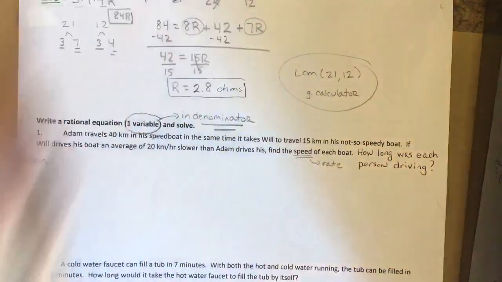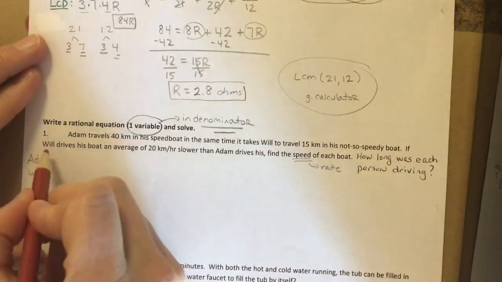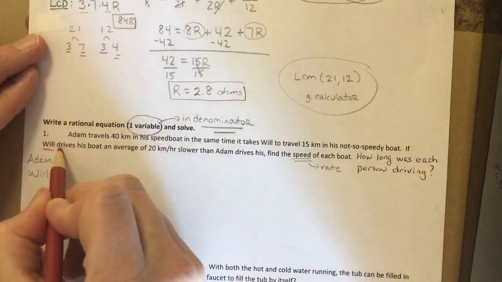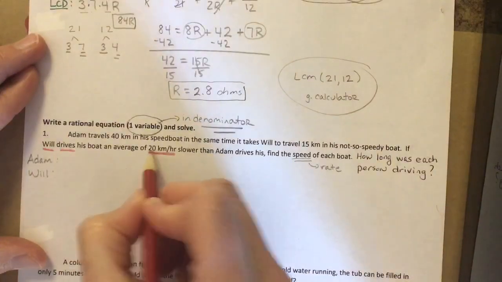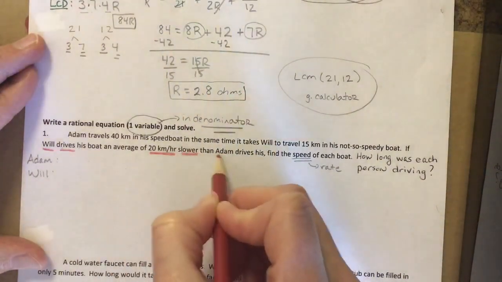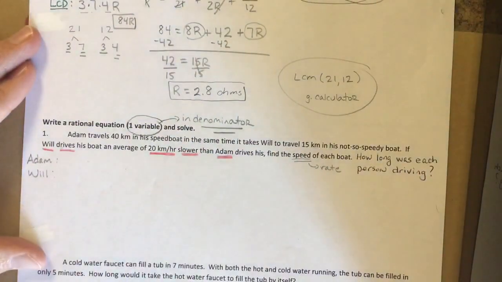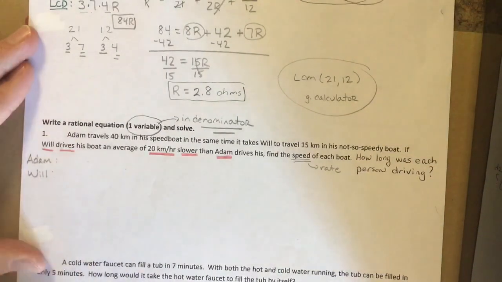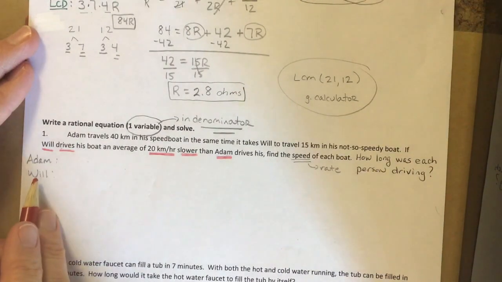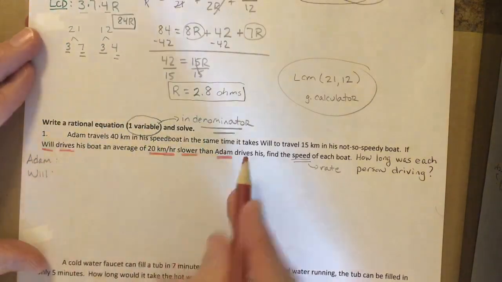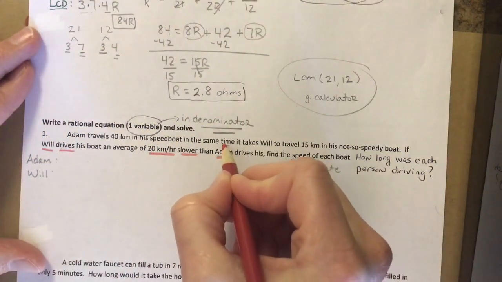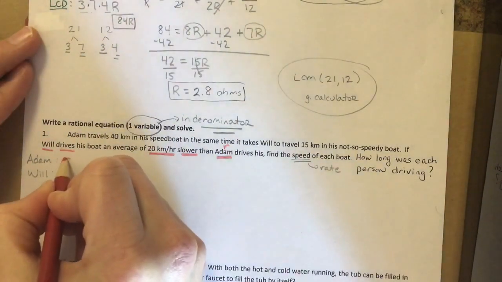Let's see. Will drives his boat 20 kilometers slower than Adam. Okay. Who's going to be R? Well, Adam is going to be R. Why?